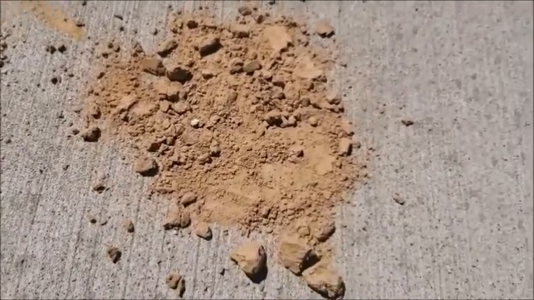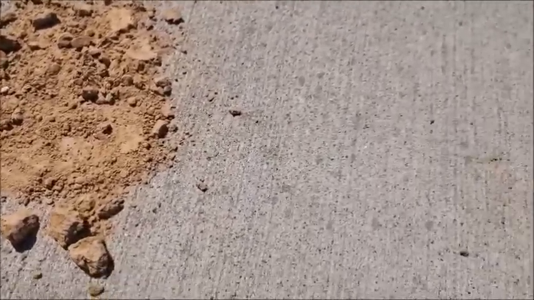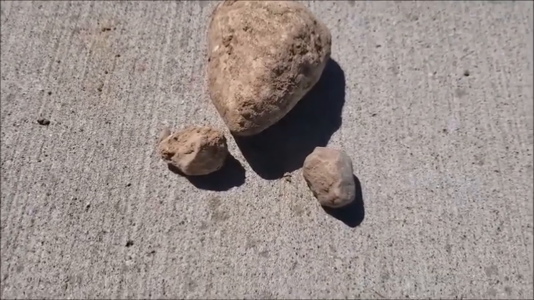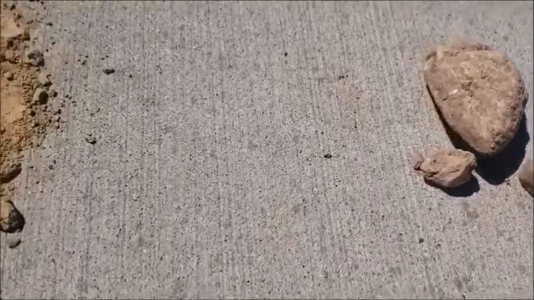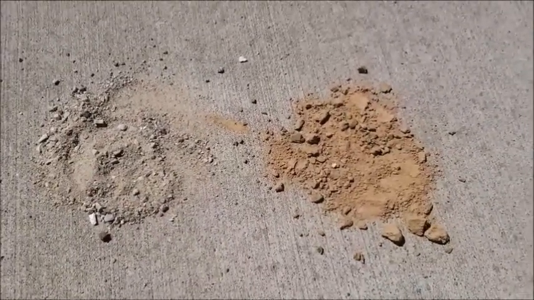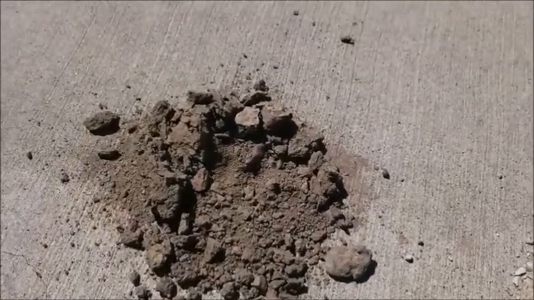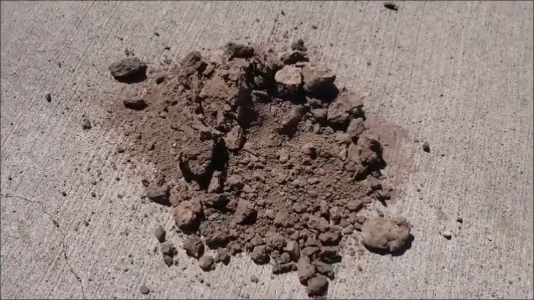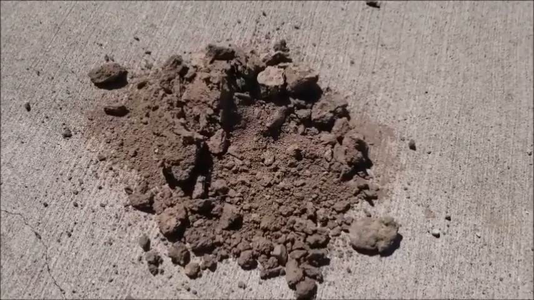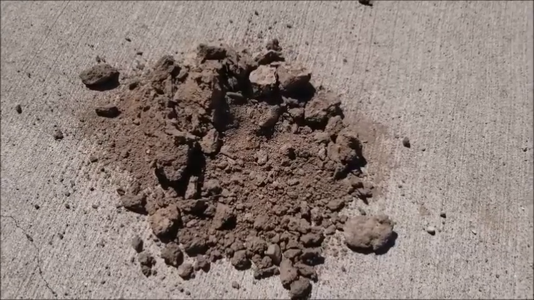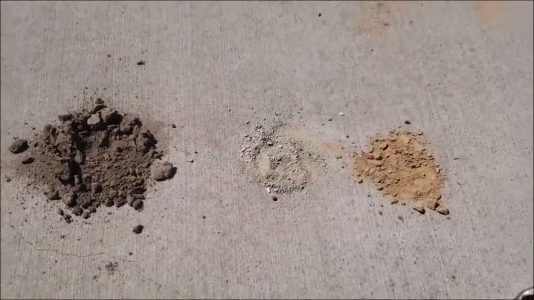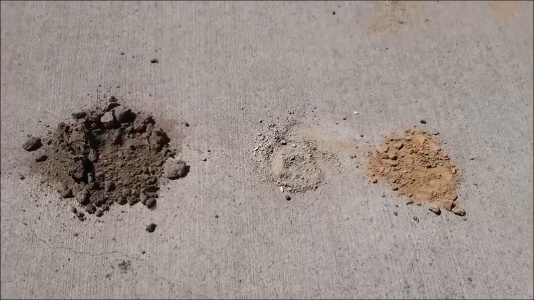So let's take a look at then where the sand and the clay comes from. Right there, it comes from rocks. So those were in the garden too. I pulled those out of the garden also. So those break down and make up our sand and then our clay. And then sand and clay is mixed in with our topsoil, which is a mixture of humus and the sand and clay and other things. So there you go. Three types of soil: topsoil, sand, and clay.